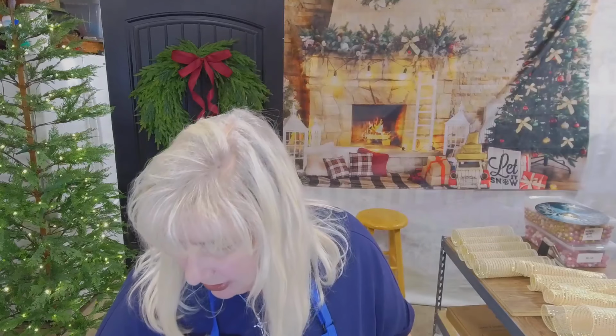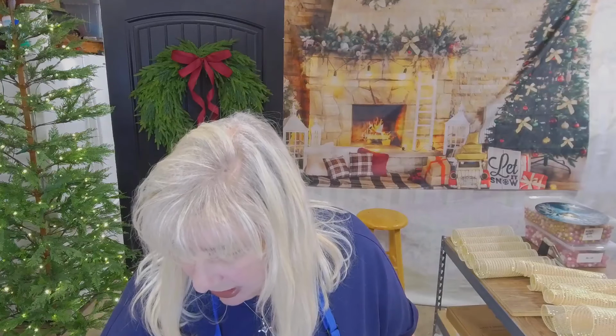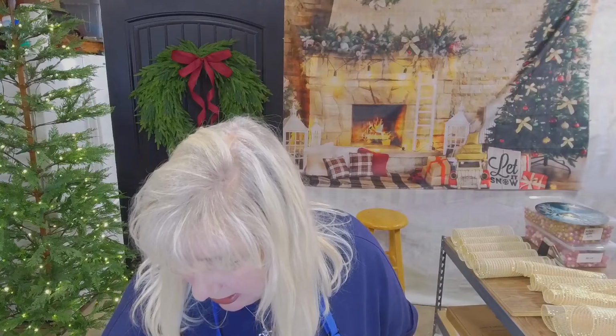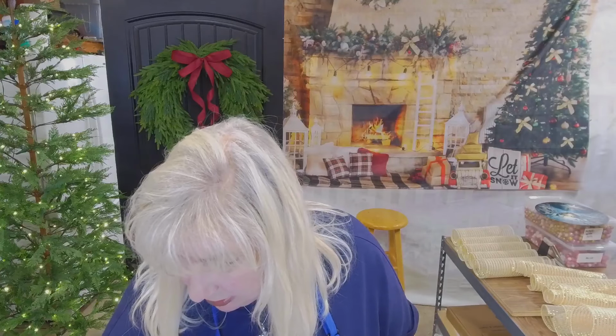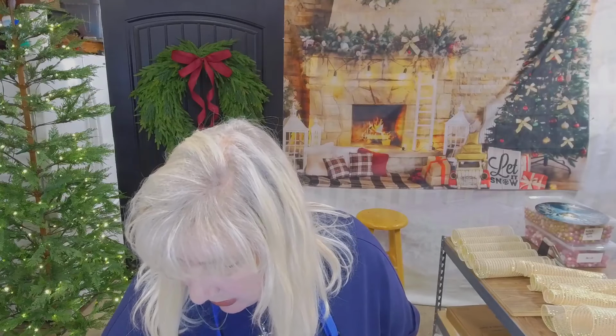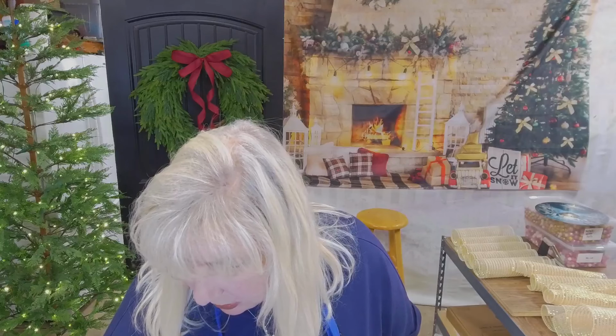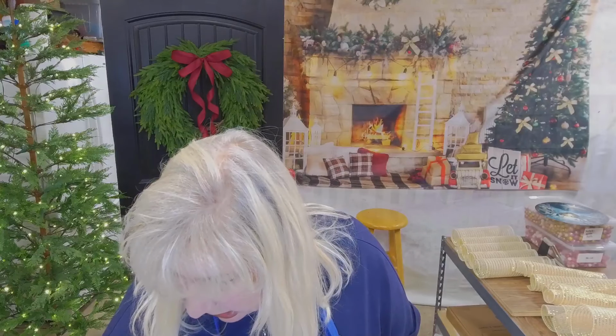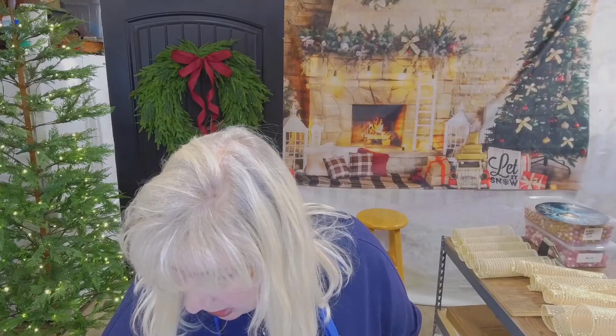And I hear people. It's my husband. We are having a horrible infestation of box elder beetles and stink bugs. So he is out there spraying like a madman, hoping we can get rid of them. Let me make sure this pins.